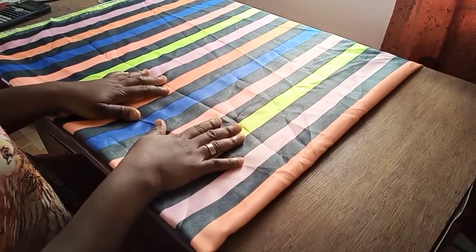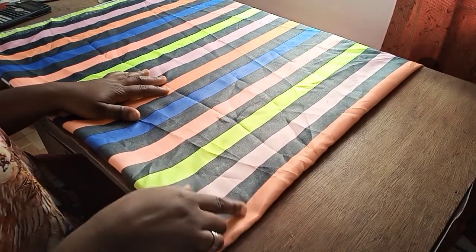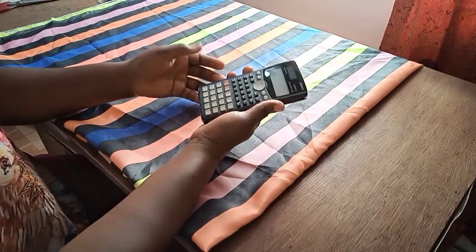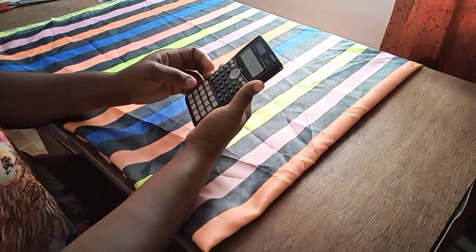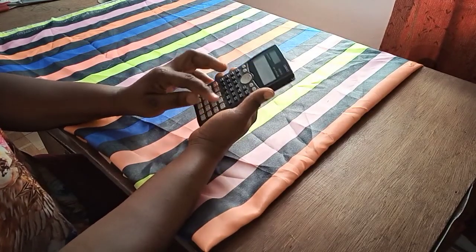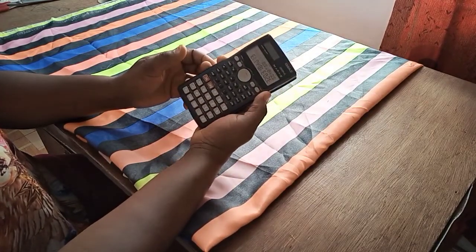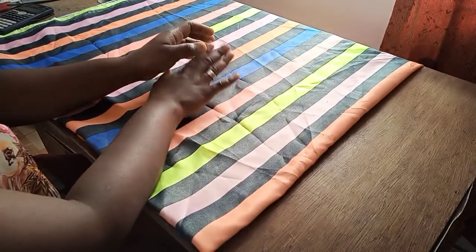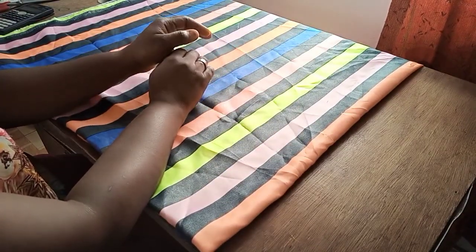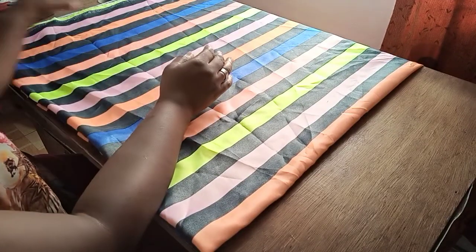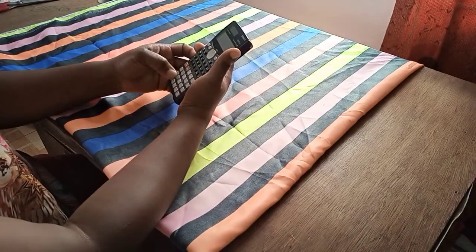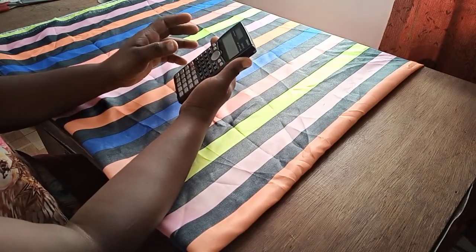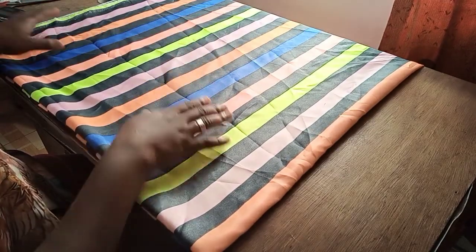Now, I need the circumference of the waist, and the waist circumference is 22. So because I'm cutting a full circle, I'm going to divide that 22 by 6.28. And what I have is 3.5. So I'll add the 3.5 to the length of the lower part, which we calculated to be 28. So if I add 28 to that, what I have is 31. Okay, but 31 is okay.